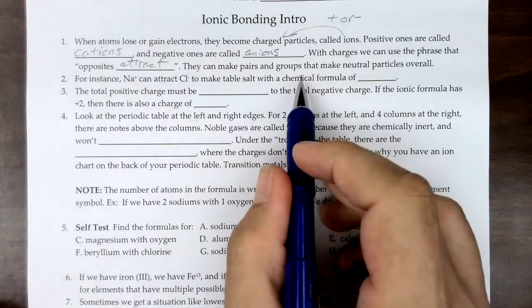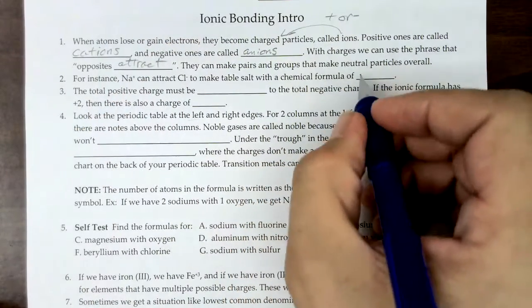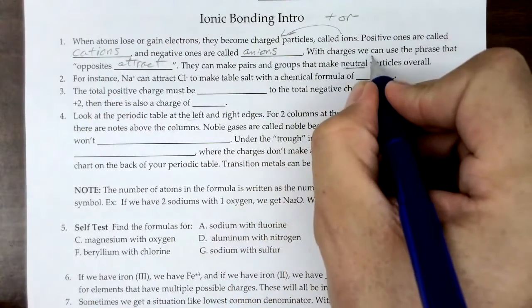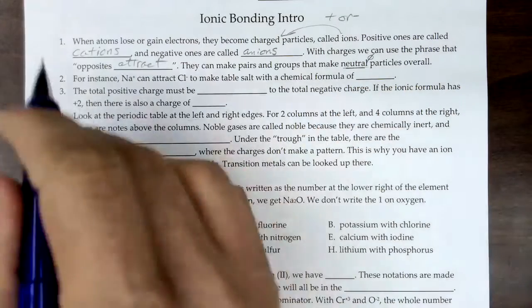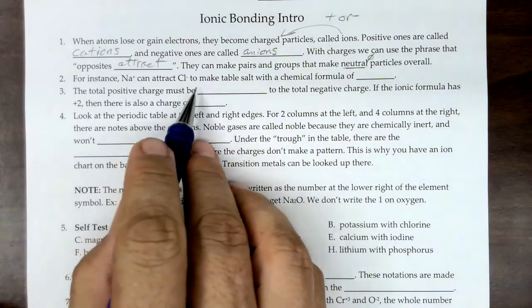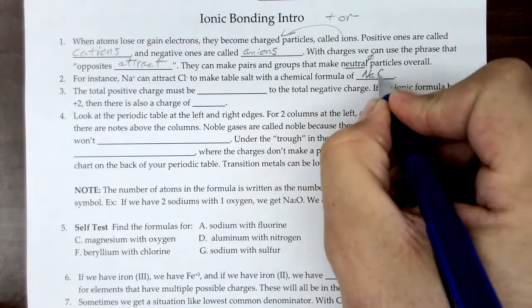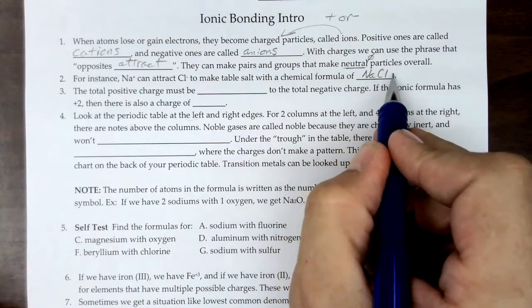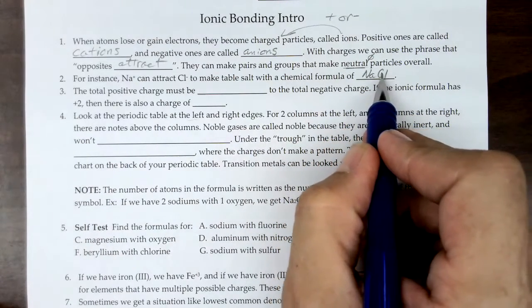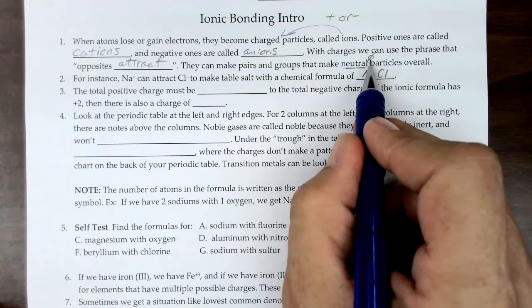They can make pairs and groups. They make neutral particles overall. So they make neutral, that's charge 0, particles overall. For instance, Na plus can attract Cl minus to make table salt with the chemical formula of NaCl. So that would be +1 and -1. And so the answer overall is charge 0.